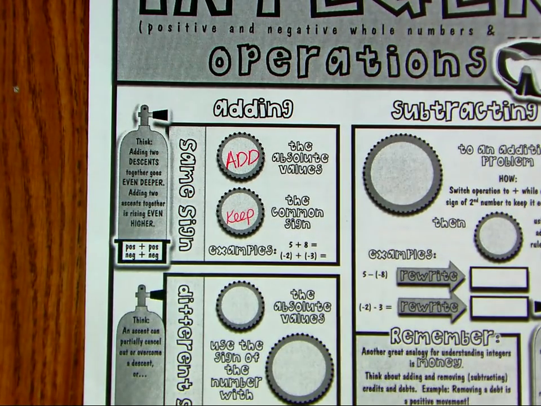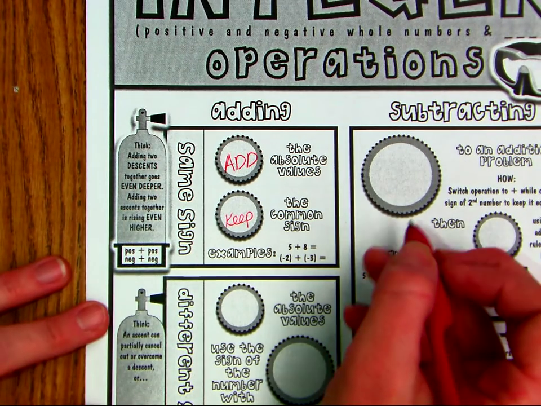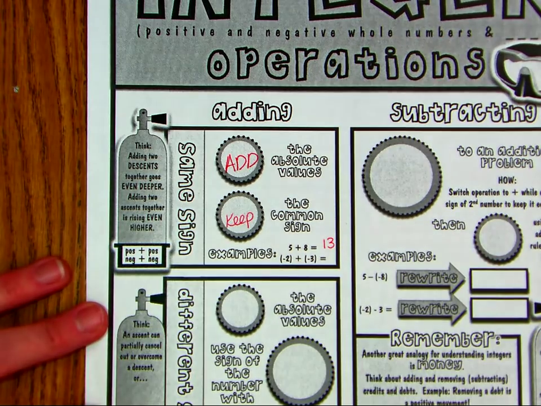So an example would be 5 plus 8. What's 5 plus 8? 13. 13, thank you. Well, what's negative 2 plus negative 3? Negative 5. Negative 5. Good.